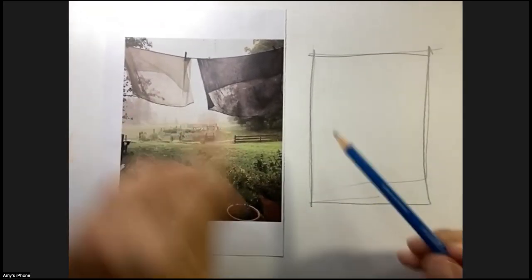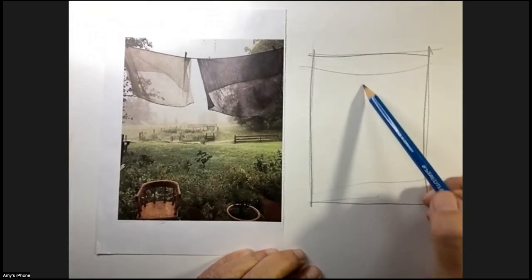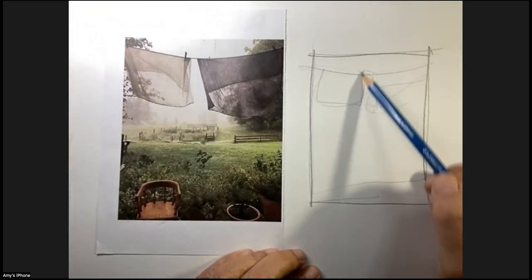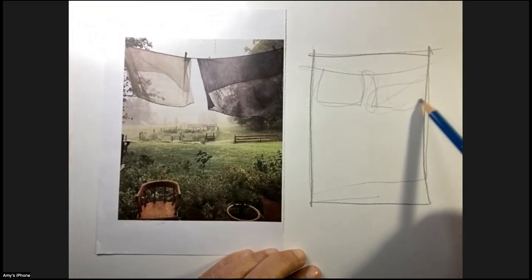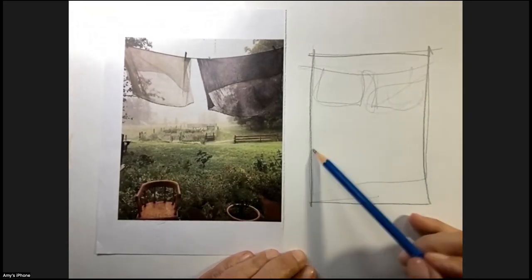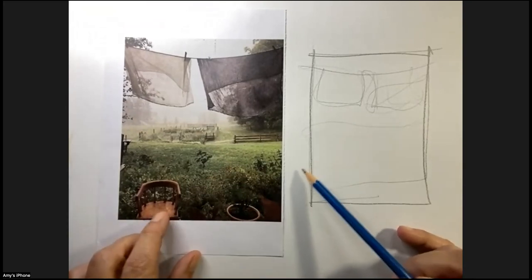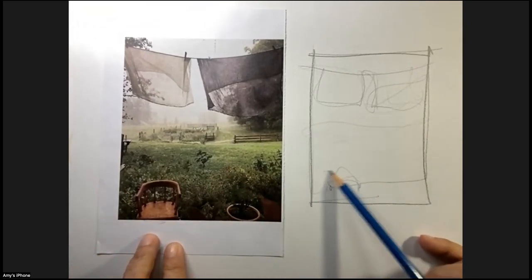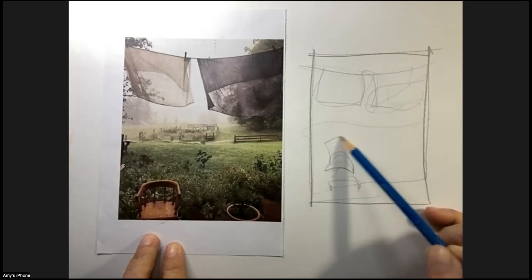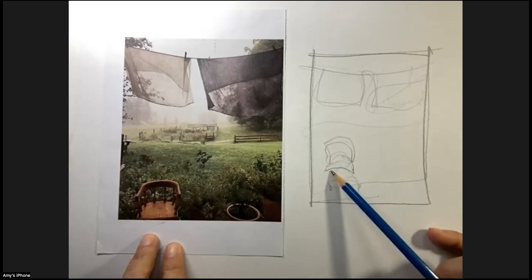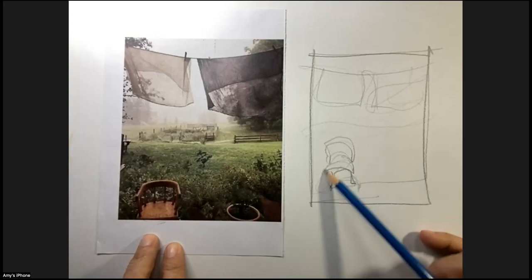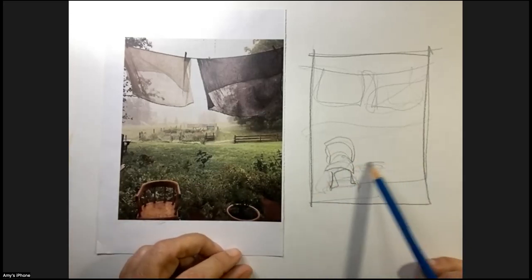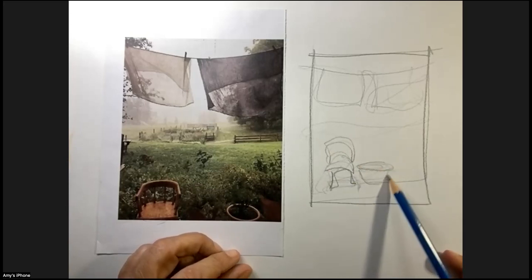Okay, so I may say, okay, here's the laundry, and I'm going to work really light until I get everything on. So here's my laundry, and then here's some landscape back here. Now I want this chair to fit, so I'm going to make sure, here's my legs, and here's my seat, here's the back of the chair. And then I'm going to move this bucket over. And see, moving the bucket over is something that gesture drawing lets you play with.